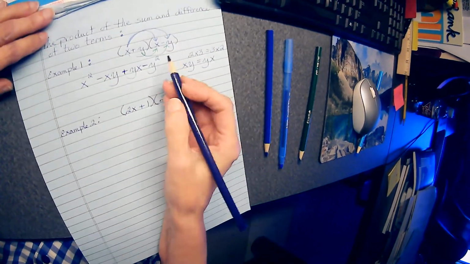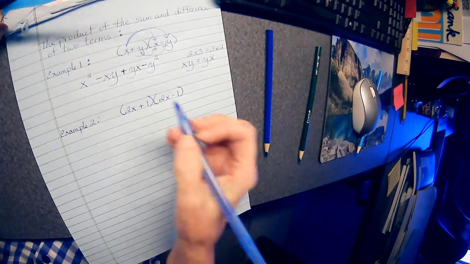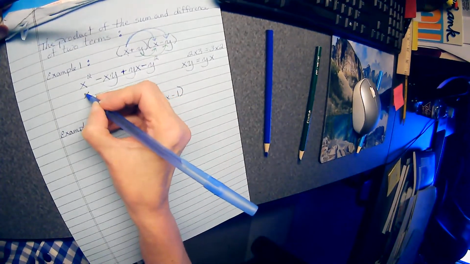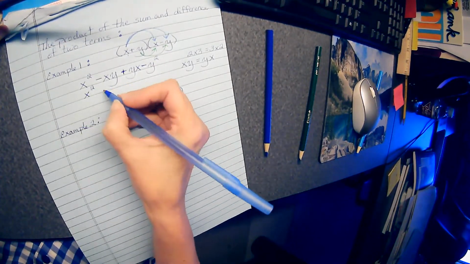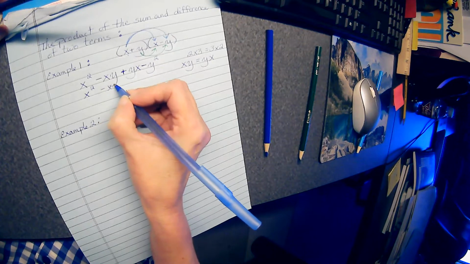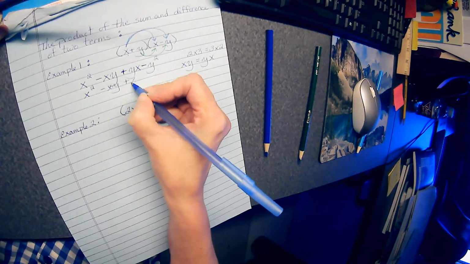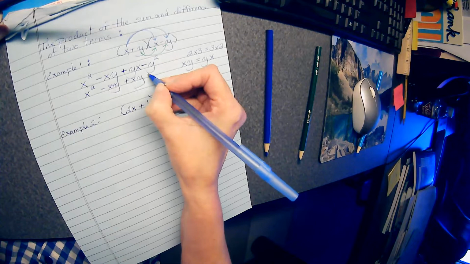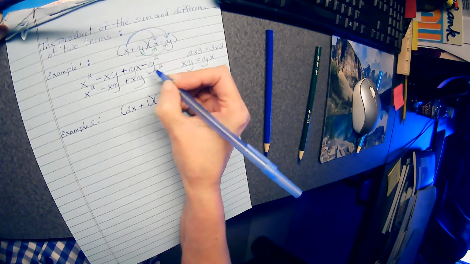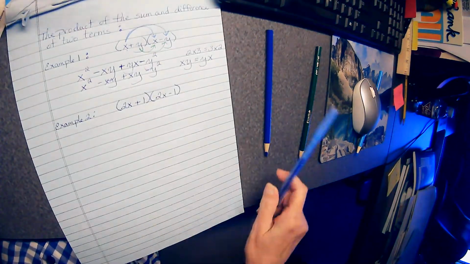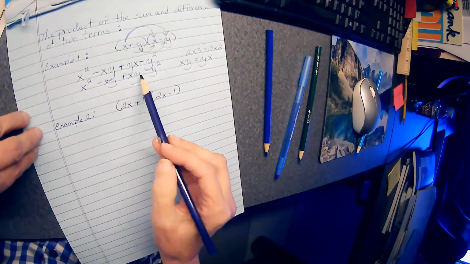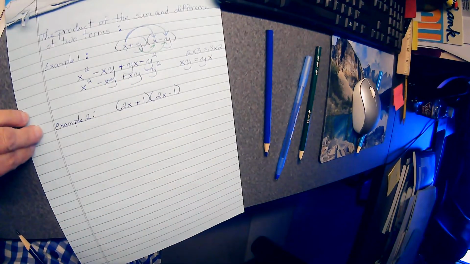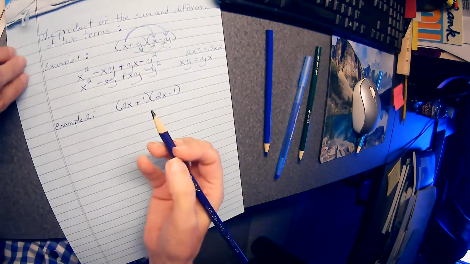Like terms. In fact, I'm going to go underneath here and rewrite this. X squared minus xy plus xy minus y squared. I've just rewritten it to make it where it looks a little more clear. This and this are the same thing, same value.